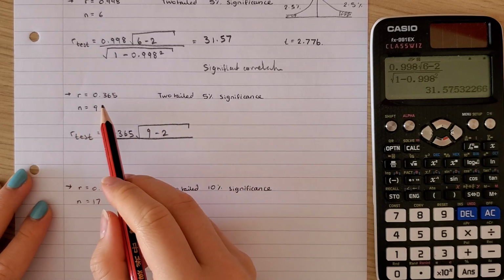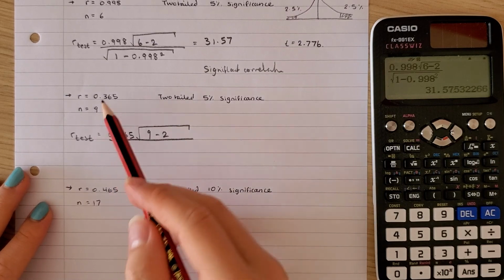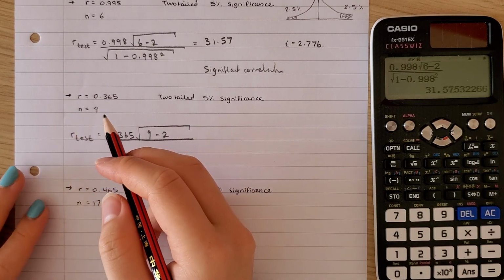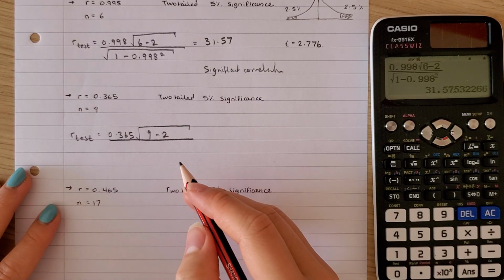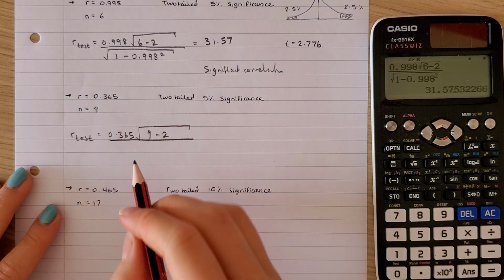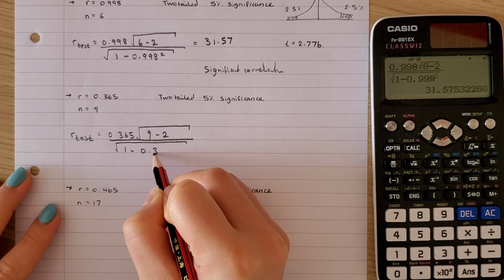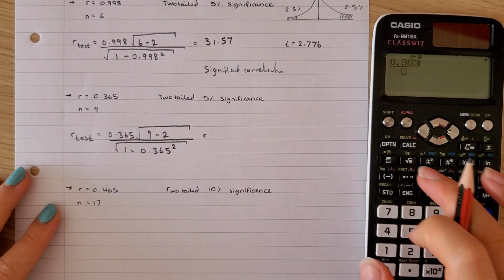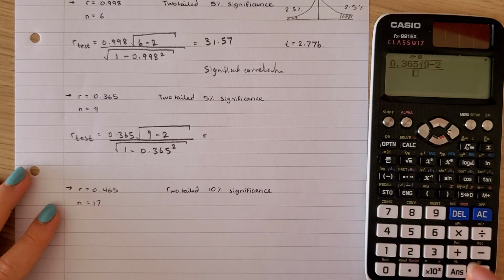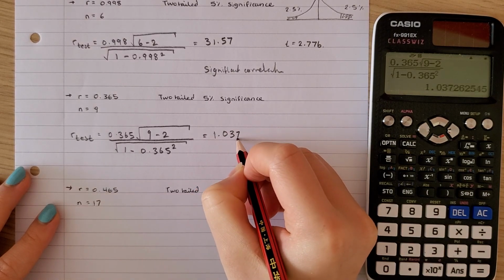As we can see, 0.365 isn't the strongest correlation, it's moderately weak, because it's closer to 0 than to 1, but we can test whether it's statistically significant given the dataset we have. Carrying on with the calculation, over the square root of 1 minus 0.365 squared, that gives us a value of 1.037.